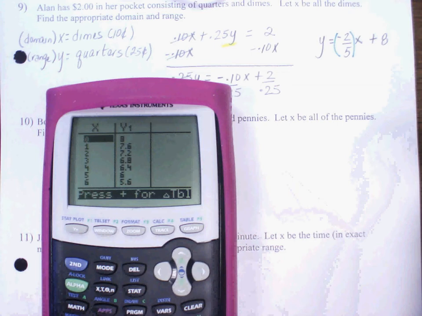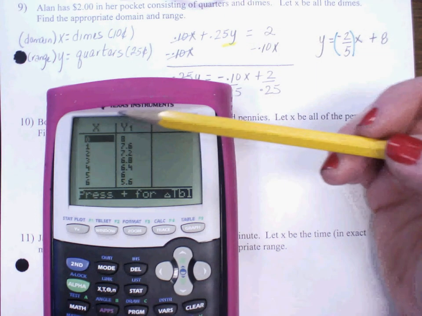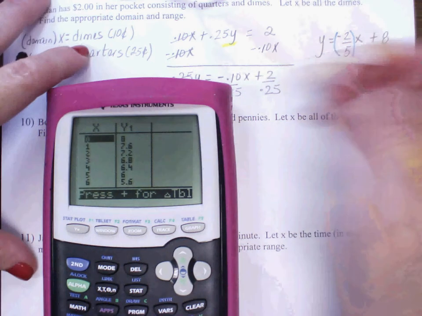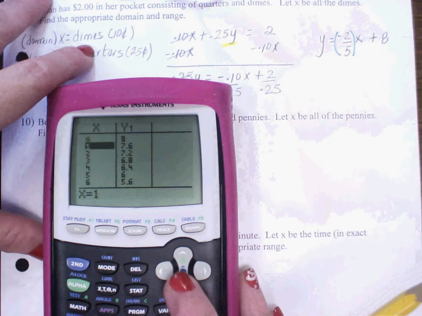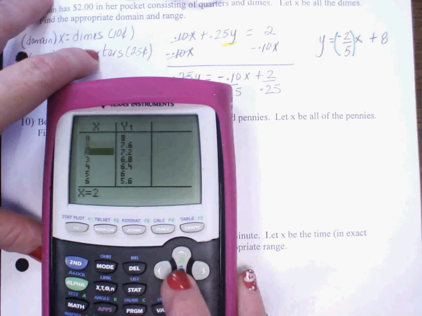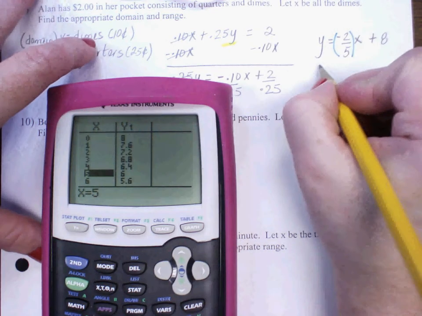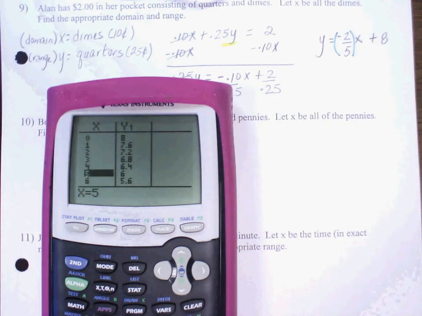So I at least need to have how many? 1. Thank you. I at least need to have 1. So, right? So I can have 1. Can I have 1 and 7.6? Nope. So tell me some of the possible domains. Okay, so 5 dimes, that would be how much? 50 cents.